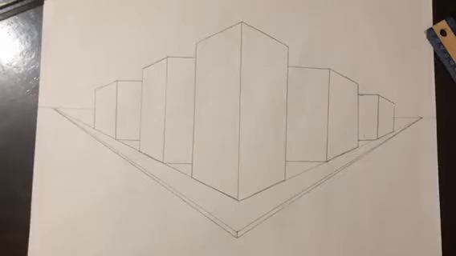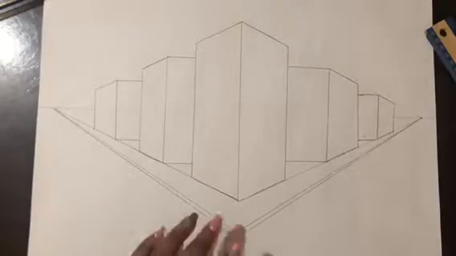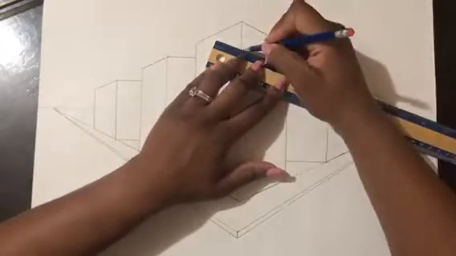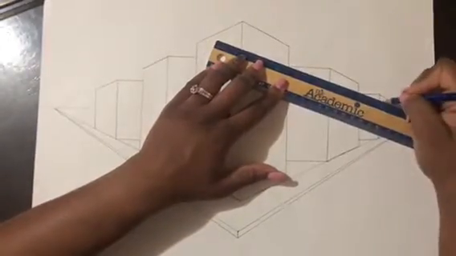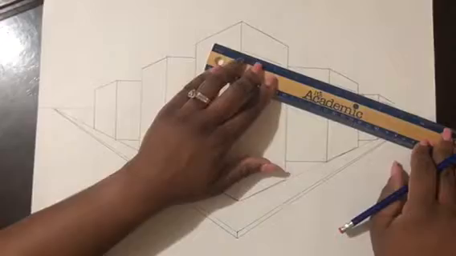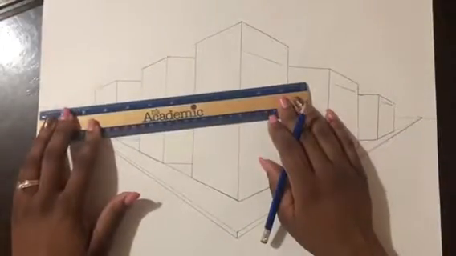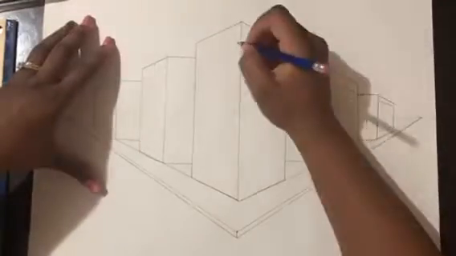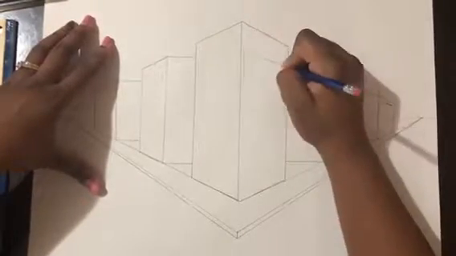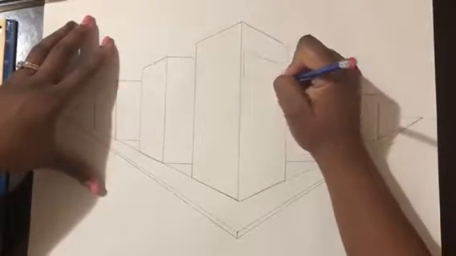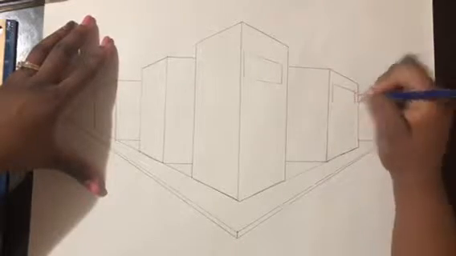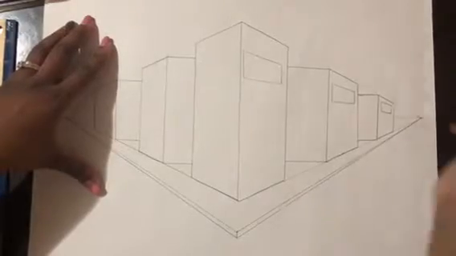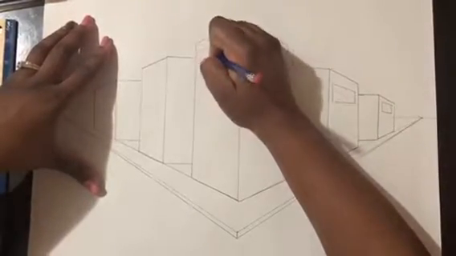All right, so the next thing that you guys are going to be doing is you are going to be creating signs, windows, and doors. Each one of your buildings has to have a sign. Each one of your buildings should have at least 4 windows, and each one of your buildings should have a door. Okay, I'll say that again. Each one of your buildings should have a sign, 4 windows, and 1 door.